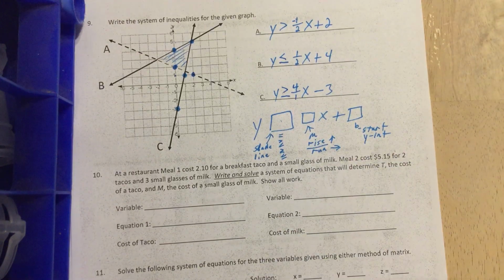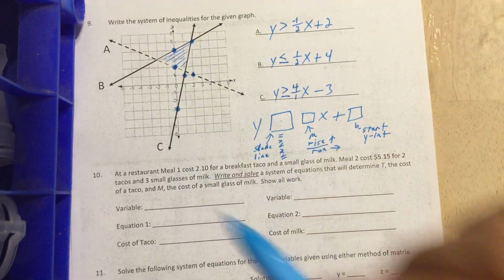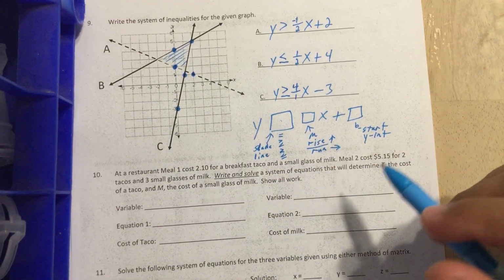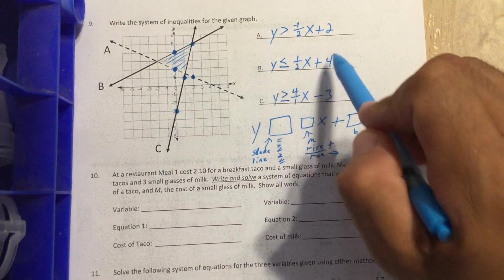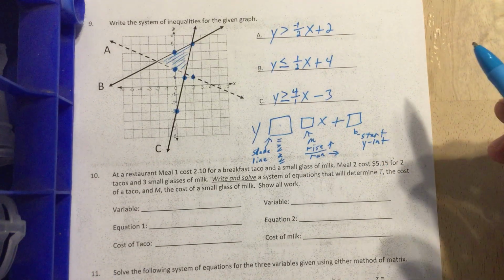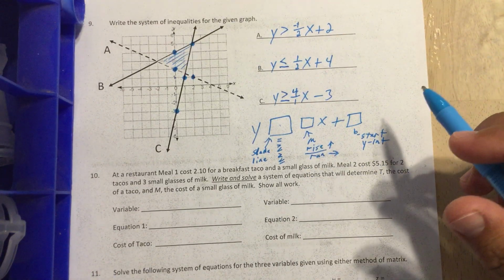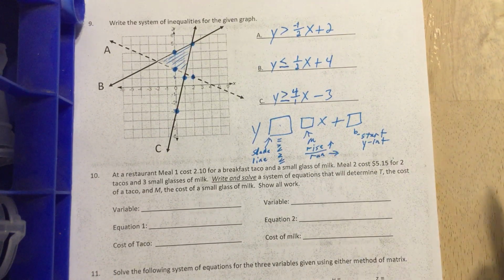So if you think about them as little pieces that you're just getting information off of this graph, it's not that bad. If you think about it as just trying to look at this and guess the whole equation, then it's a problem. Okay? And I'll do the word problems next.